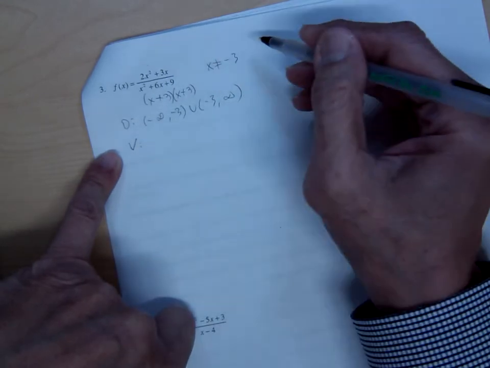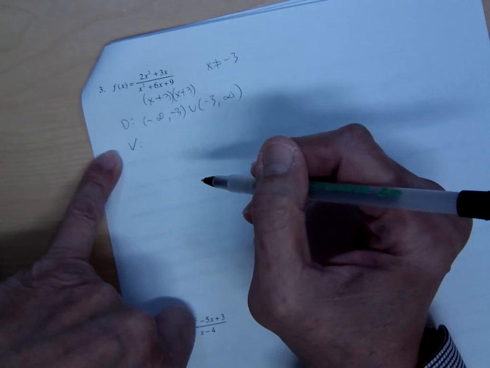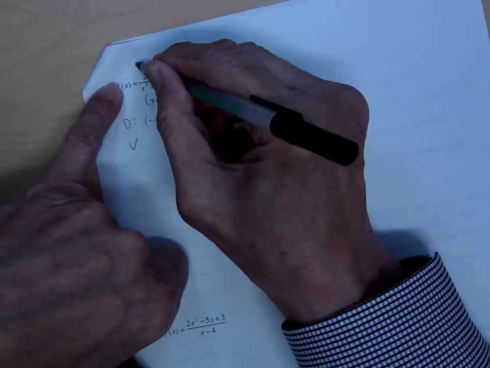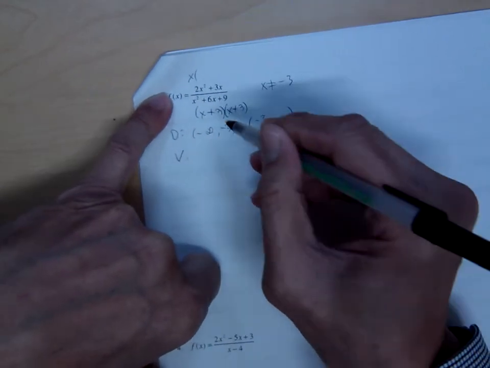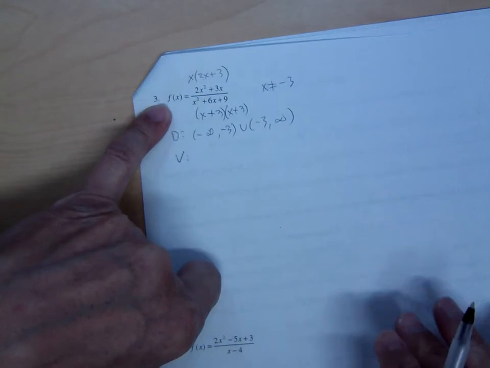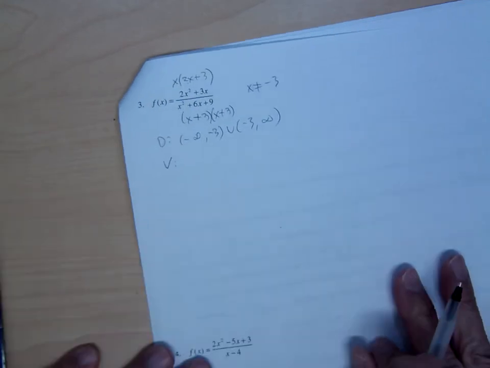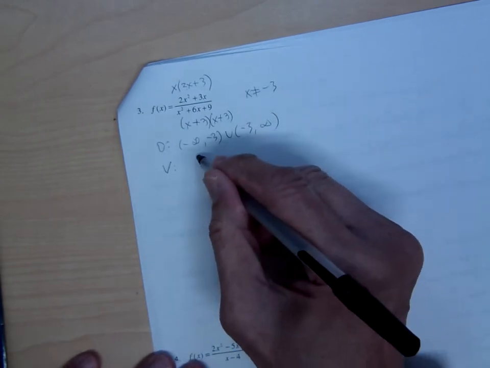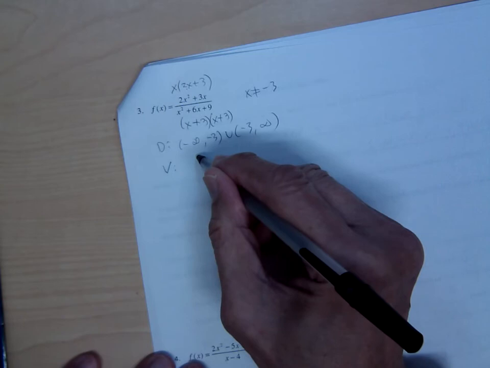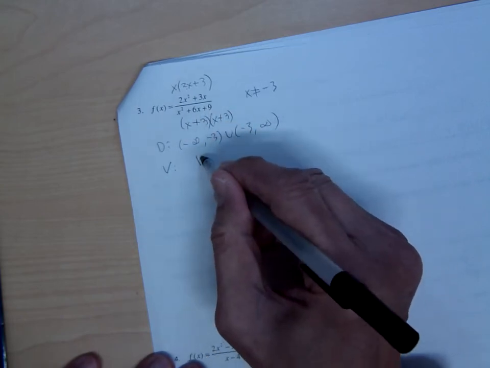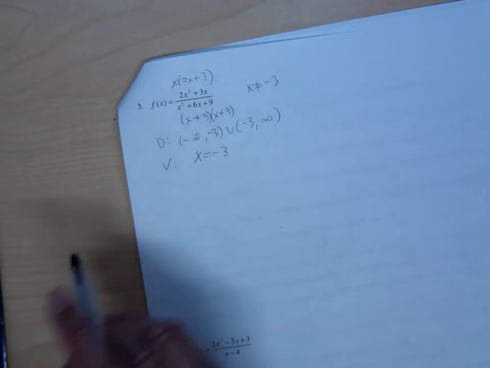And I need to see if I could reduce the fractions. Can I reduce the fraction? Because, well, if you take the x out right here, it would be 2x plus 3. So there's no common factor, is there? Right? So that means if x equals negative 3, that will give me an undefined value, right? So vertical asymptote at x equal negative 3. And hole?